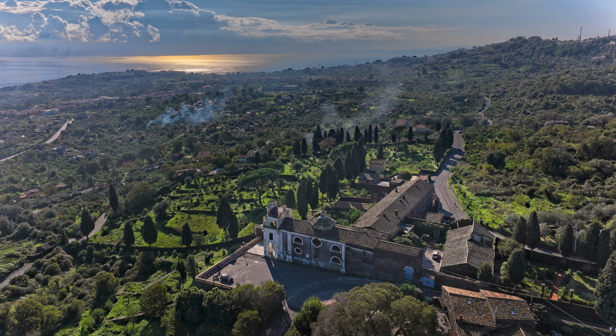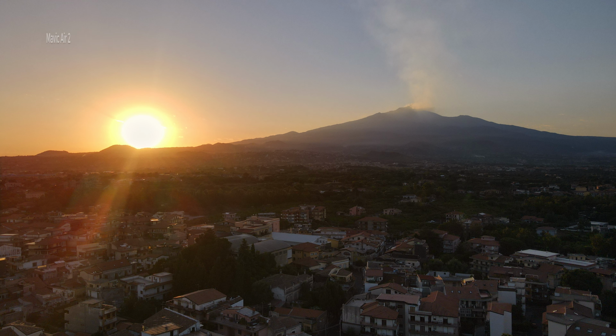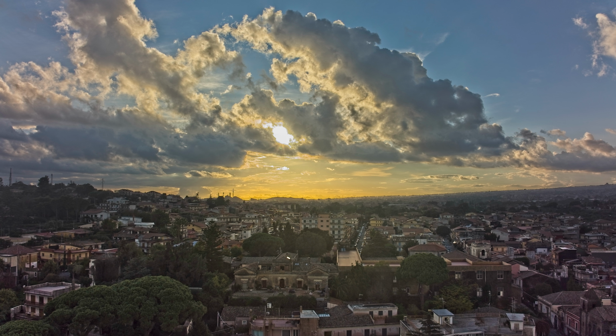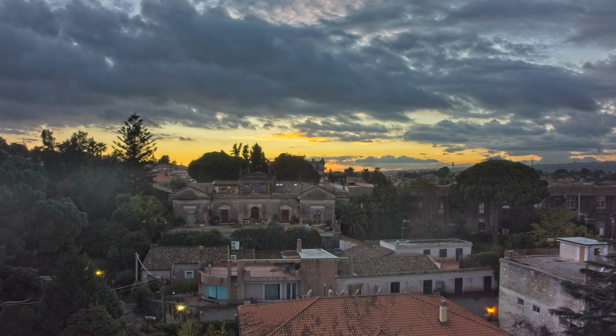DJI and Hasselblad have certainly done something to the lens, probably some coating, as in models before the Air 2S, any shot with the sun anywhere near or in the frame would be destroyed by horrible flares, chromatic aberration and lack of detail. The Mavic 3 Pro, once again, is almost in full-frame territory when the sun is in the frame.